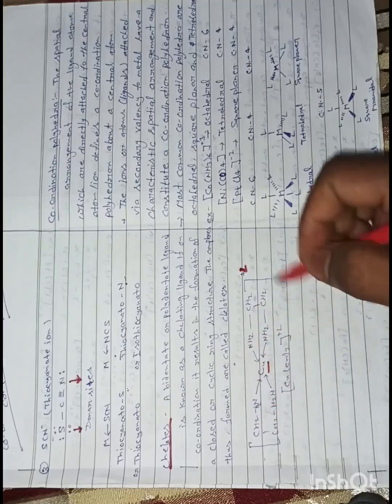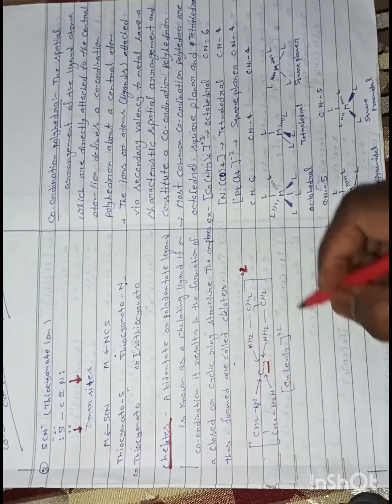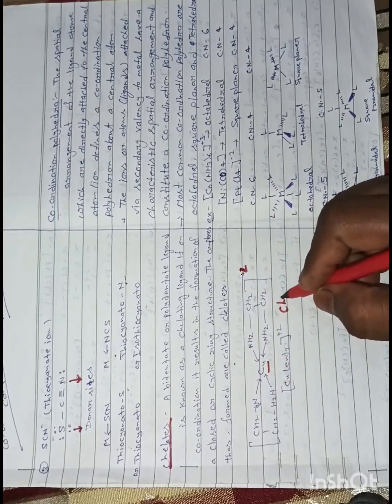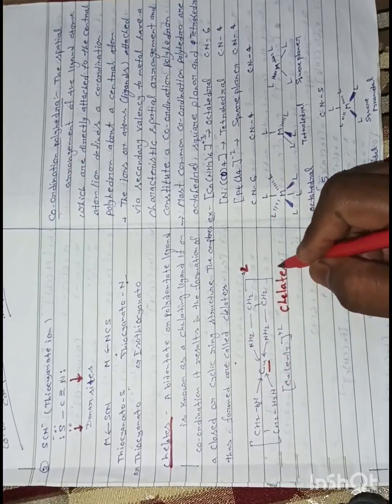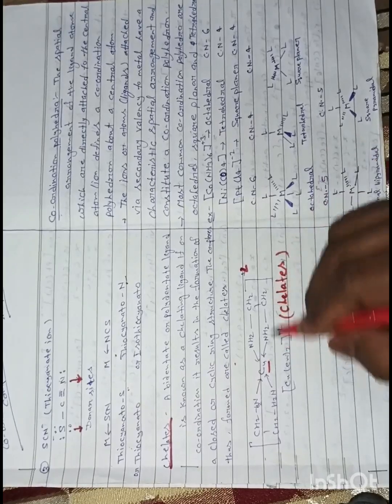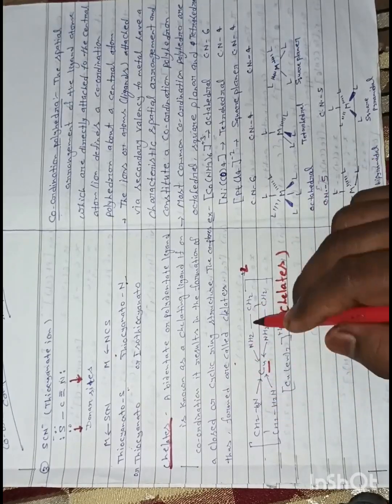So this complex compound is known as chelates, okay, chelates, and these ligands are known as the chelating ligands. Okay, so I hope it's clear.